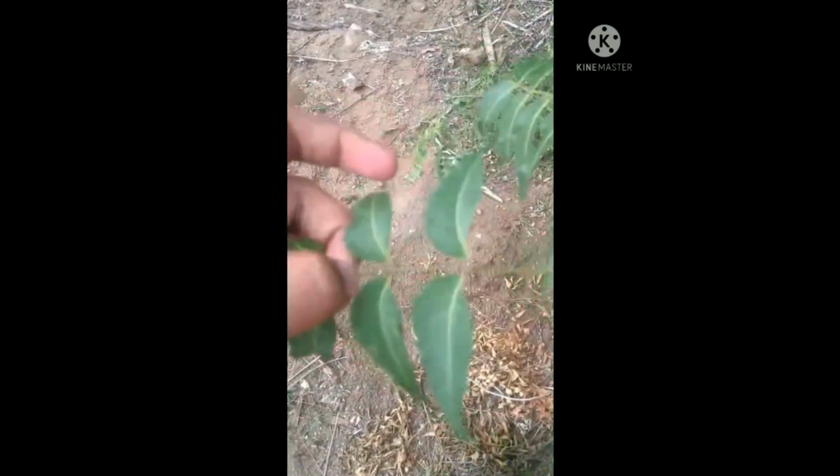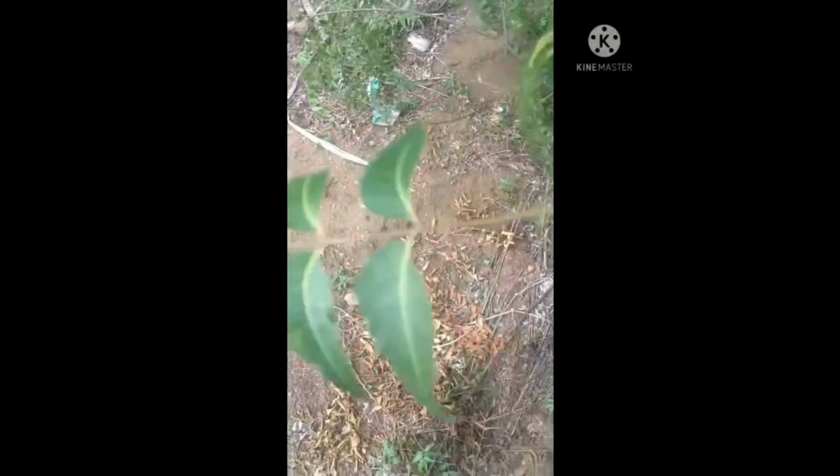And this part is known as midrib. The center part is known as midrib. And the incisions touch the midrib. And these also have an axillary bud.